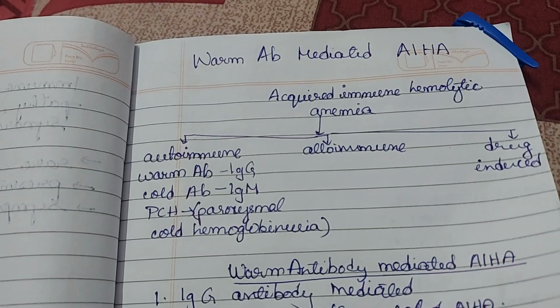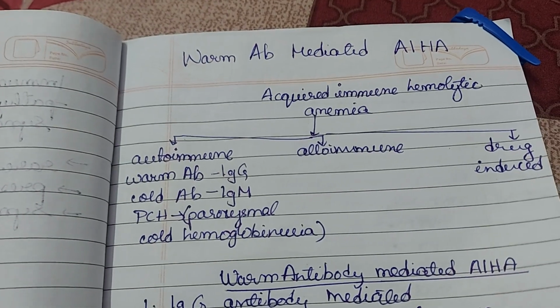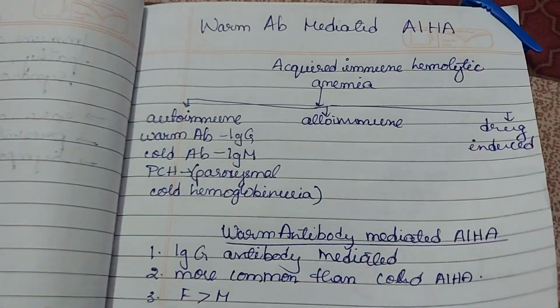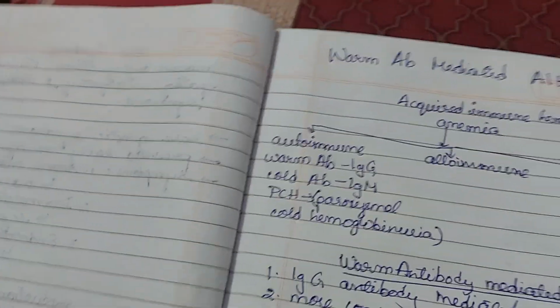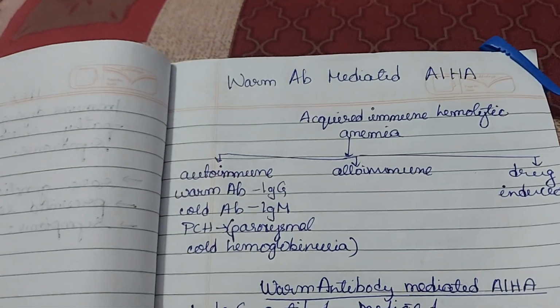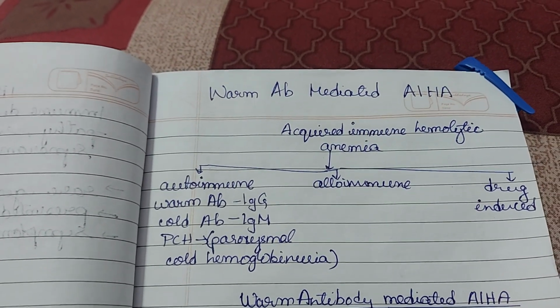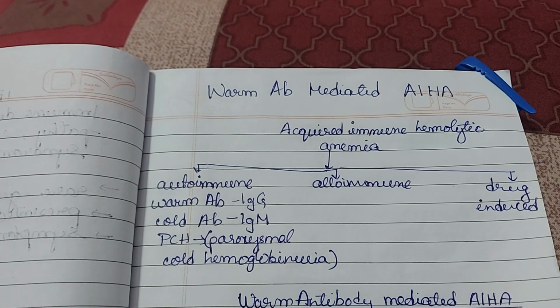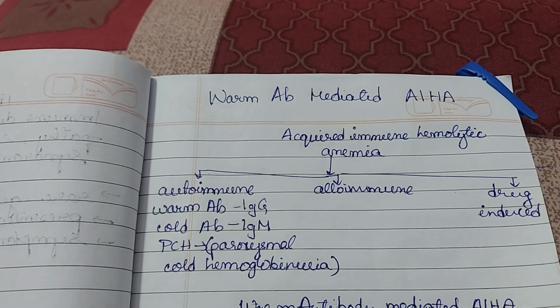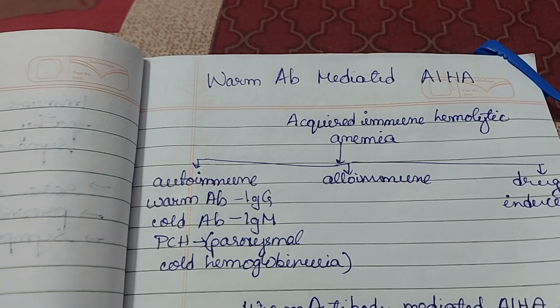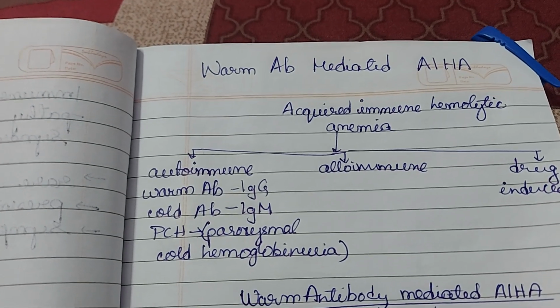Hello everyone. Now let us discuss warm antibody mediated autoimmune hemolytic anemia. To understand more about it, first let us look into the classification of acquired immune hemolytic anemias. There are basically three types: autoimmune, alloimmune, and drug induced. Autoimmune hemolytic anemias are again three types: warm antibody mediated, cold antibody mediated, and PCH.